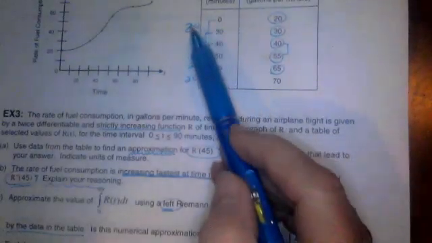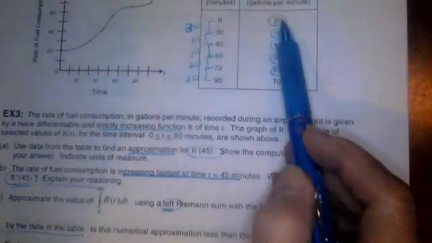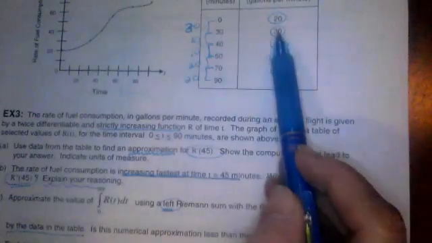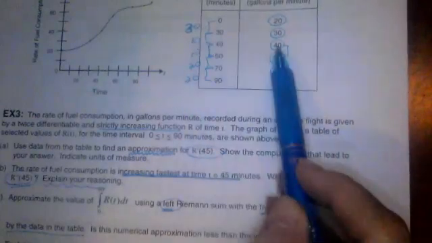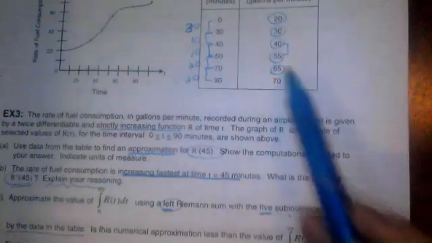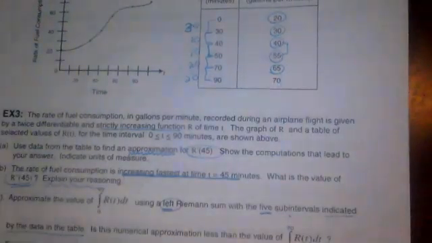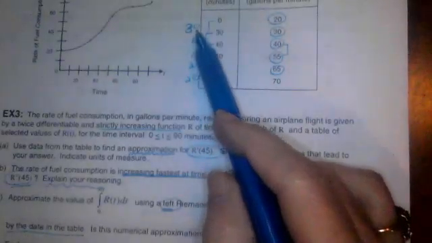So my first rectangle is going to be 30 times 20. The second rectangle, 10 times 30. Third, 10 times 40. Fourth, 20 times 55. And fifth, 20 times 65. So that's what we need to write out. Is everybody good with that?